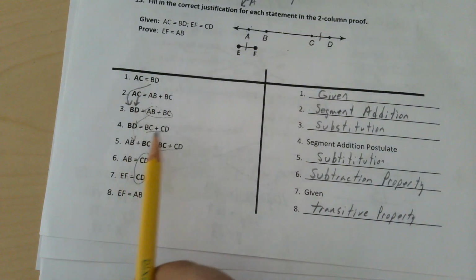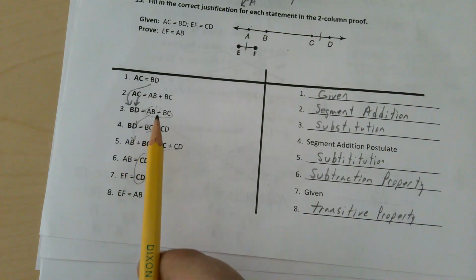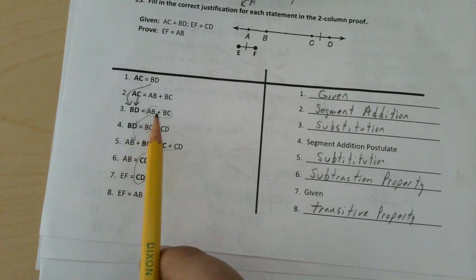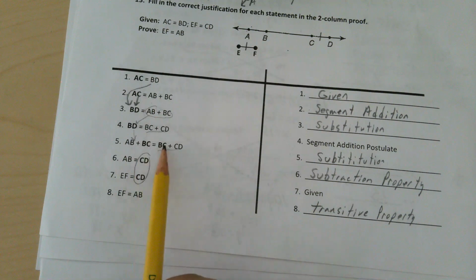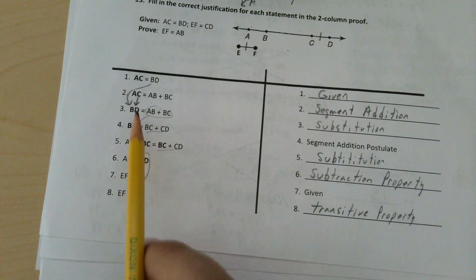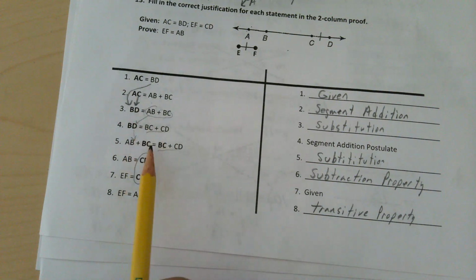We're going to substitute, we're going to replace, so that we now know that AB, so I'm replacing the BD with AB plus BC, and it's going to equal BC plus CD. You can see that. That is, again, substitution or the transitive property. Either way, whichever one you prefer for that, I would accept.